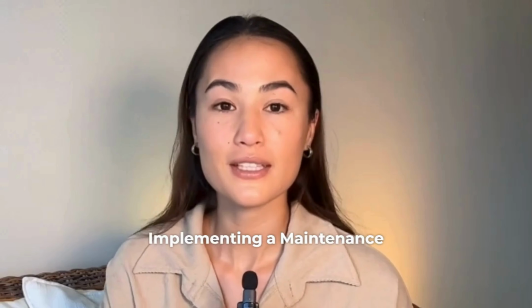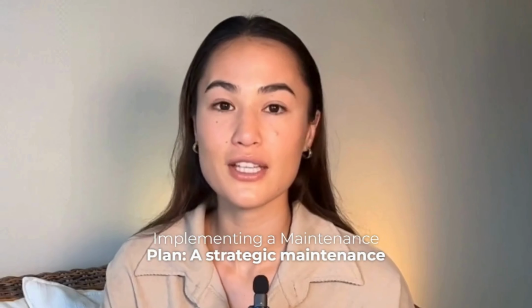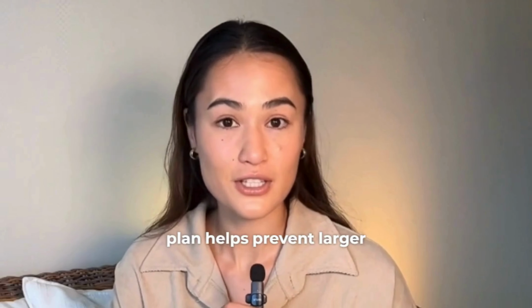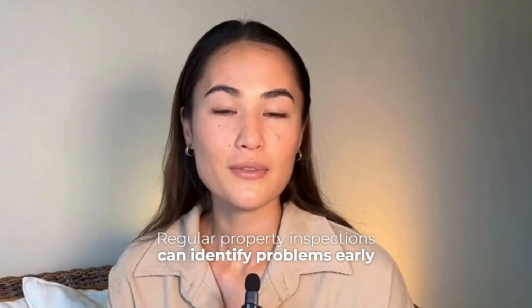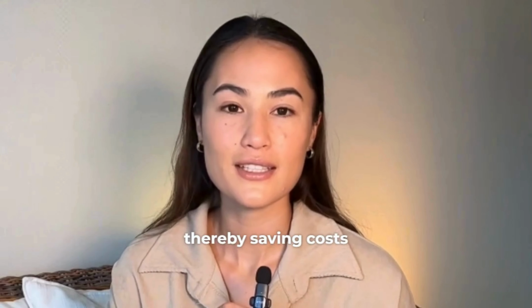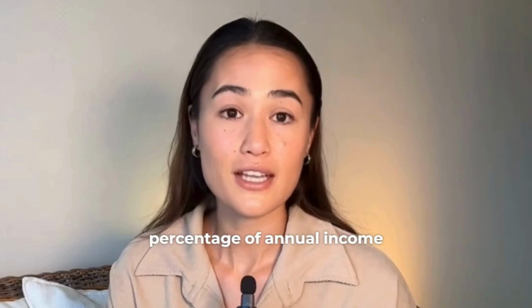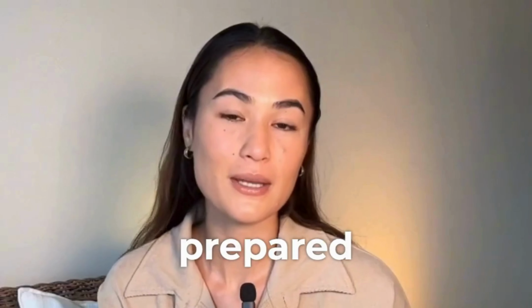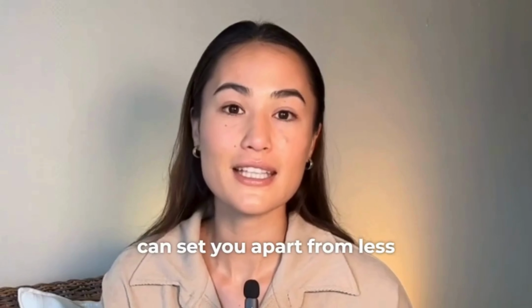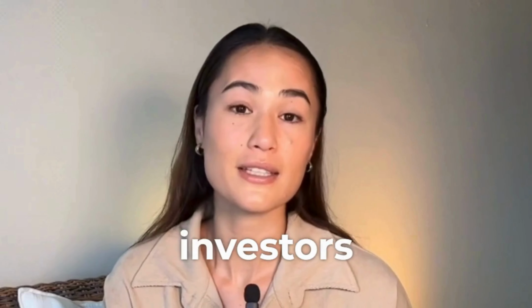4. Implementing a maintenance plan. A strategic maintenance plan helps prevent larger issues down the line. Regular property inspections can identify problems early, thereby saving costs. Consider setting aside a percentage of annual income for unforeseen repair costs. Being prepared for unexpected occurrences can set you apart from less proactive investors.